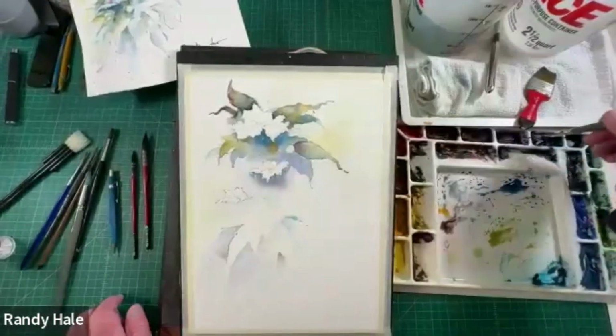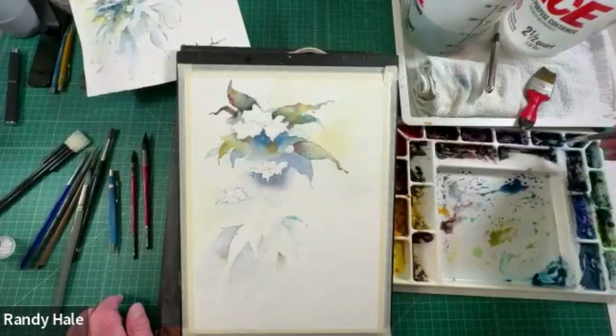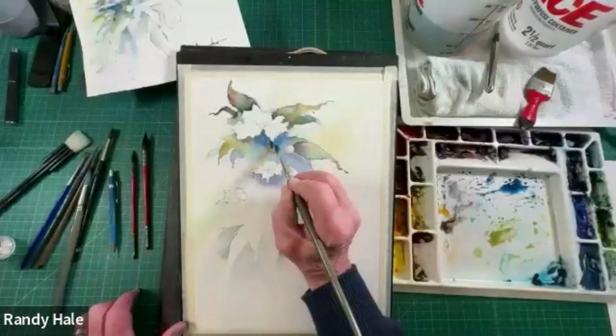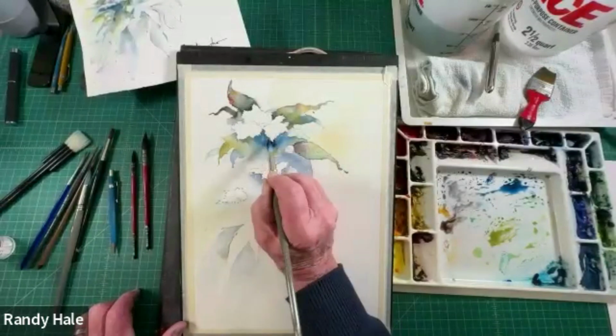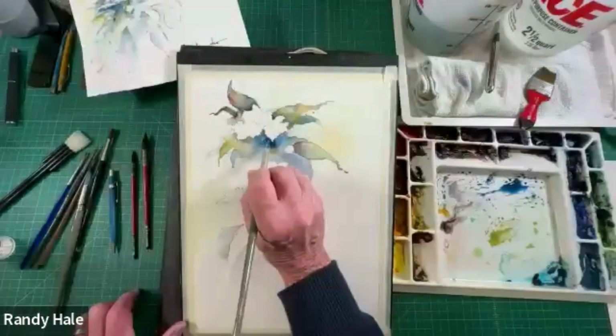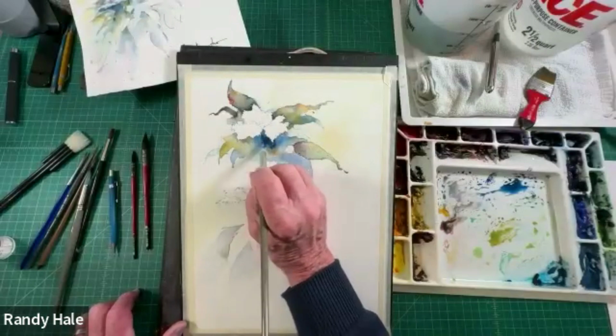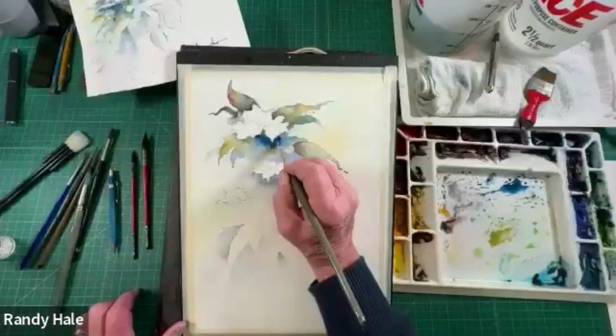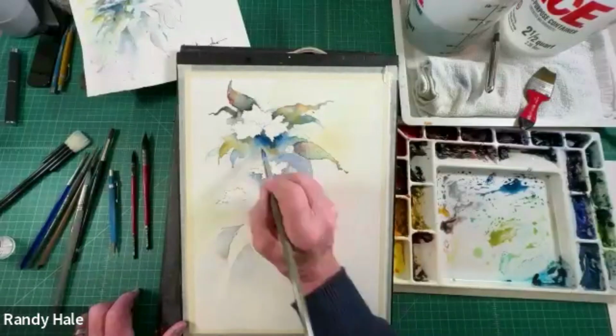That's too warm there, so I'm going to make an adjustment. I'm going to go back and get some really dry royal blue and drop that in as a nice dark in there. Maybe adjust the edge of that, those little striations in the blossom segment.